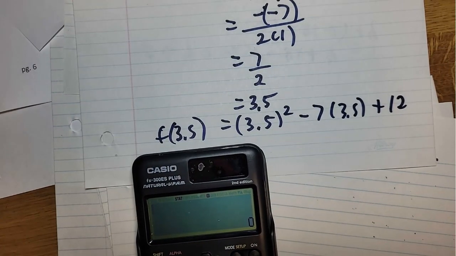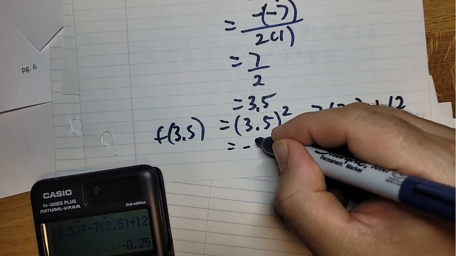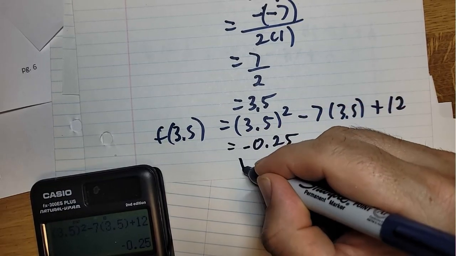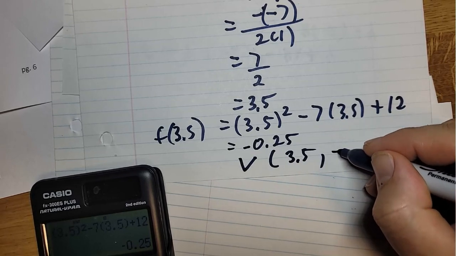Okay, here we go. Bracket 3.5 squared minus 7 bracket 3.5 plus 12 equals negative 0.25. So here you get negative 0.25. My vertex is at 3.5, comma, negative 0.25.